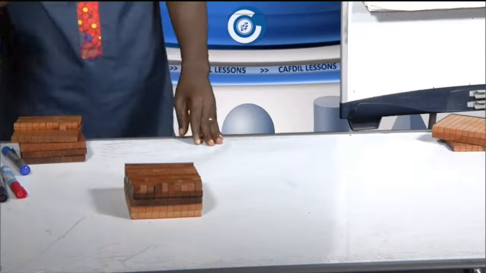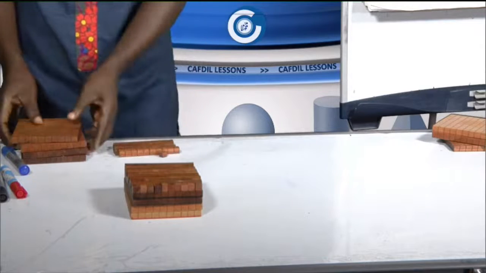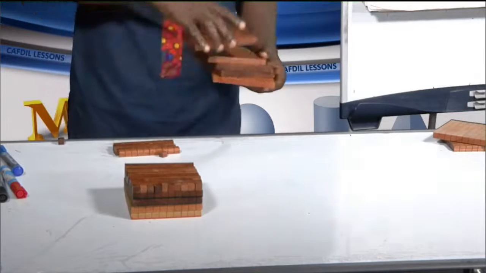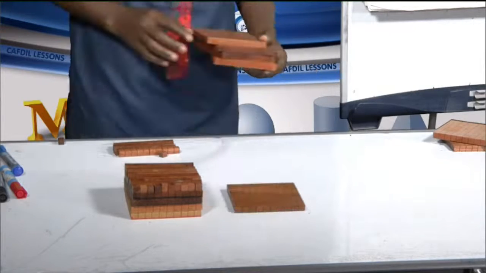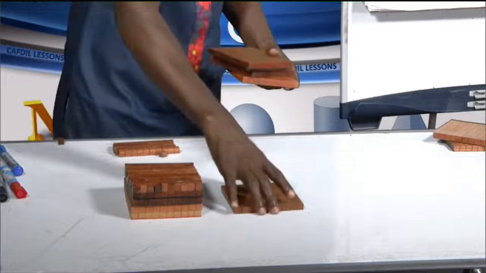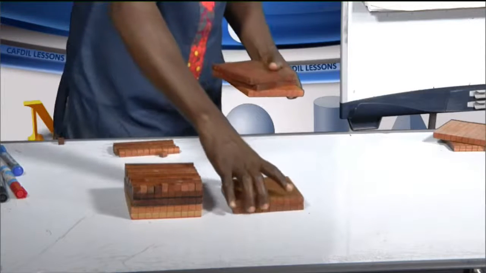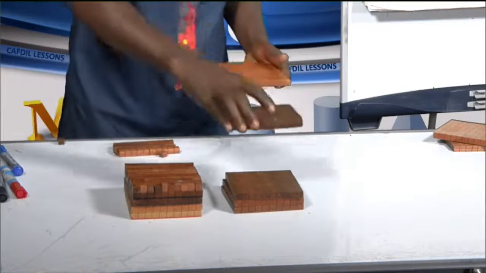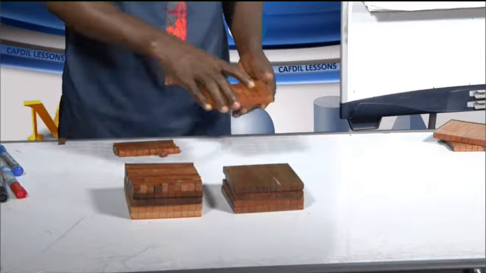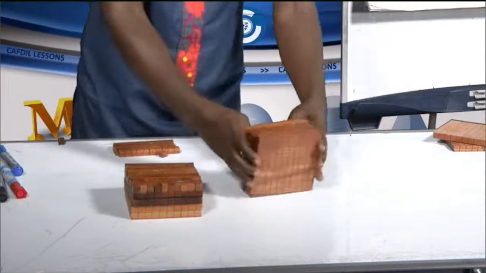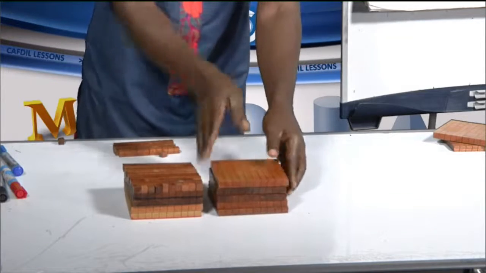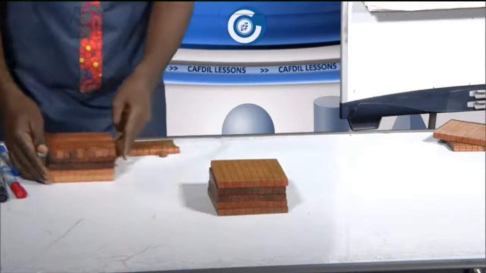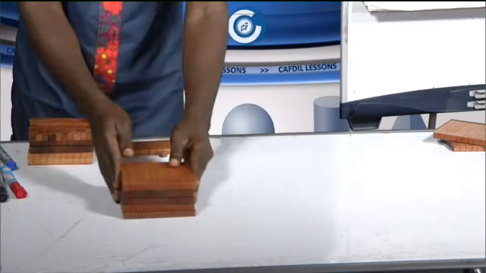So this is the same as 5 flats, because 1 flat shows 100. So we have 100 here, 200, 300, 400, and 500. So we still have our 500. We can bring this one out and still have our 500.